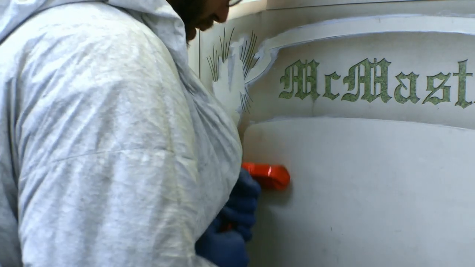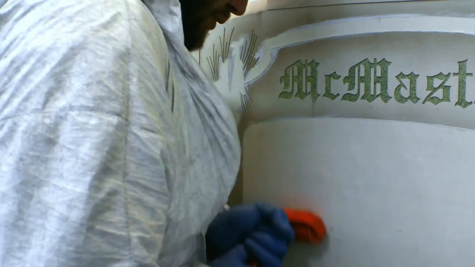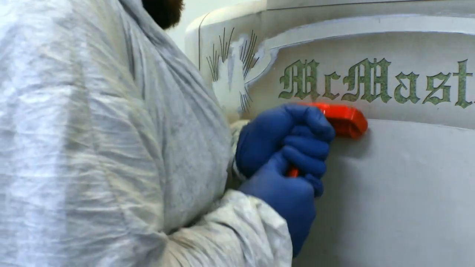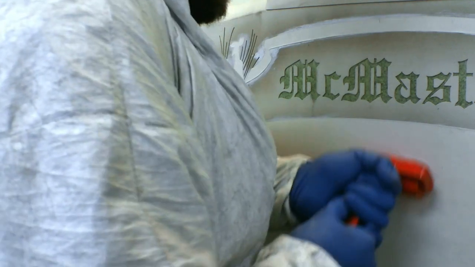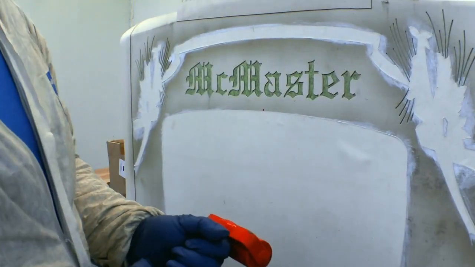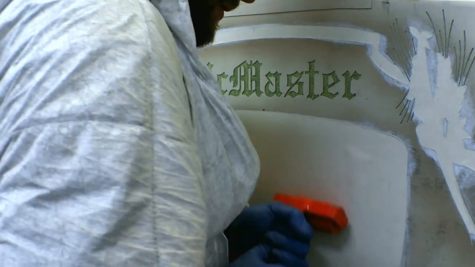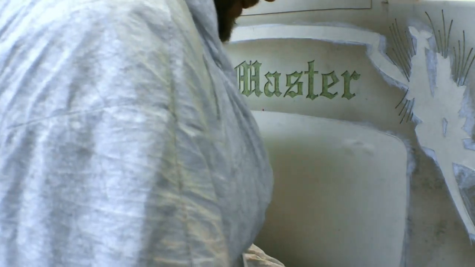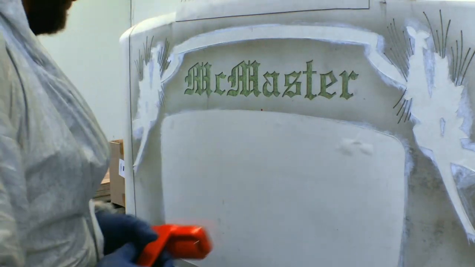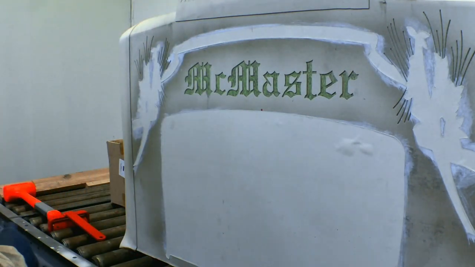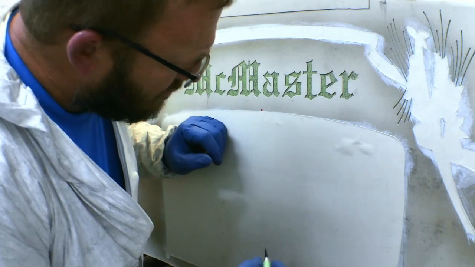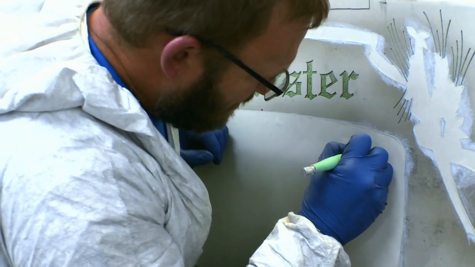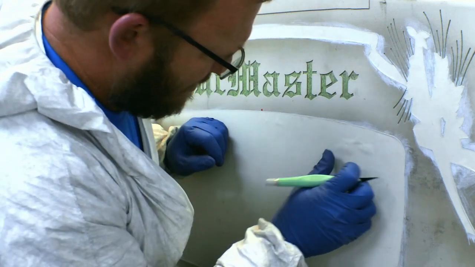In the middle, I can tell there's one air bubble for sure. Come in, put a couple little holes in there.